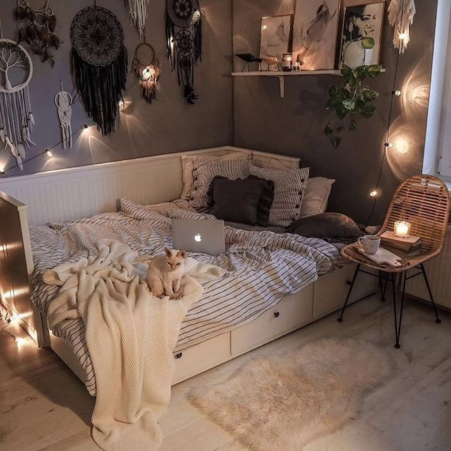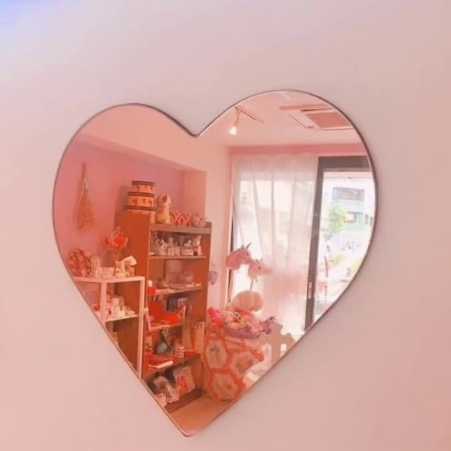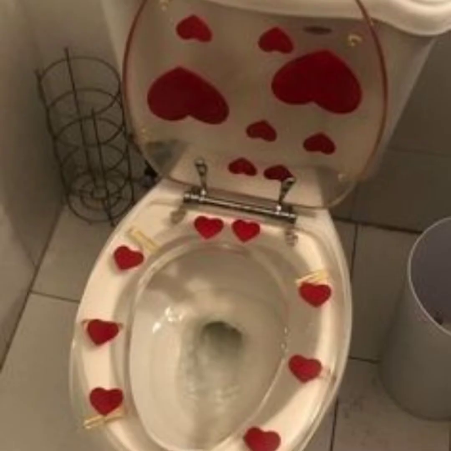You can see the walls, black color wall and all, beautiful decoration and wall color. The floor also wooden color theme, beautiful. It's also very beautiful. You can see the mirror, you can see the heart shaped mirror and the curtains and all, you can see beautiful also. You can see the toilet, you can see the red color heart shape and it is beautiful.